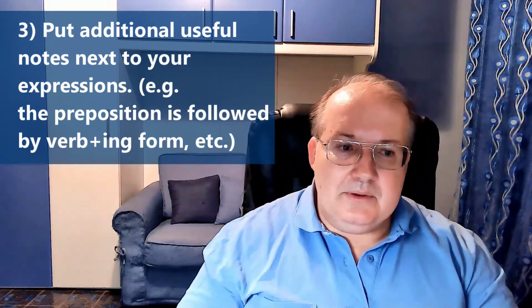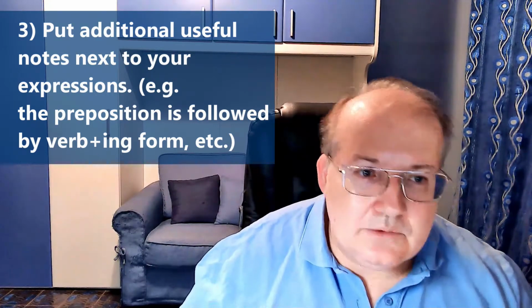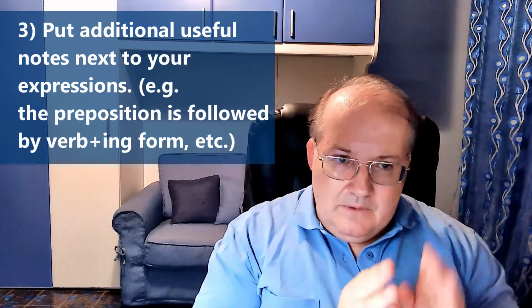For example, the "-ing" form. In this case, aim at doing something: verb plus ing, the gerund. It's very interesting. And then you should write down at least one example sentence that contains this new expression.